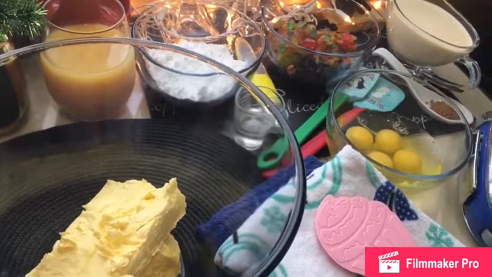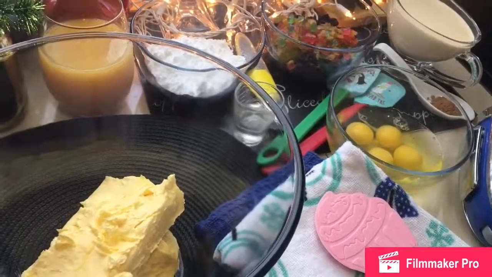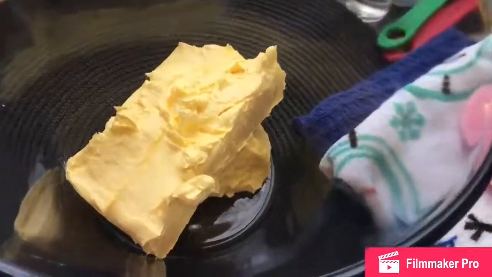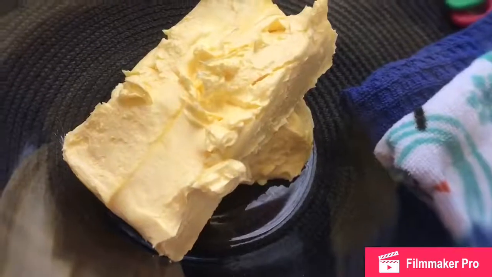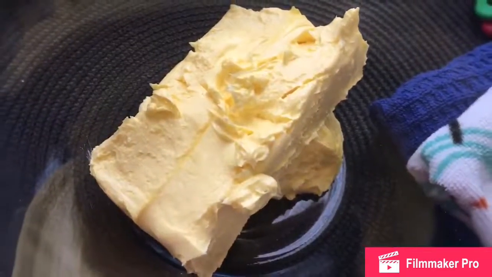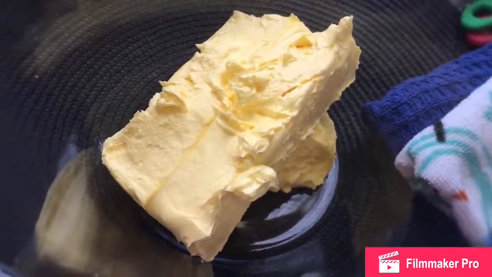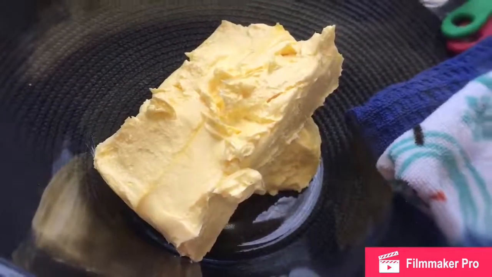So for this, you will need 8 ounces of butter. That's 8 ounces of softened butter, not melted. There is a difference. This is what softened butter looks like. Melted is the consistency of water. Measure it, weigh it on a scale. I have an ounce scale. You will need that, okay?